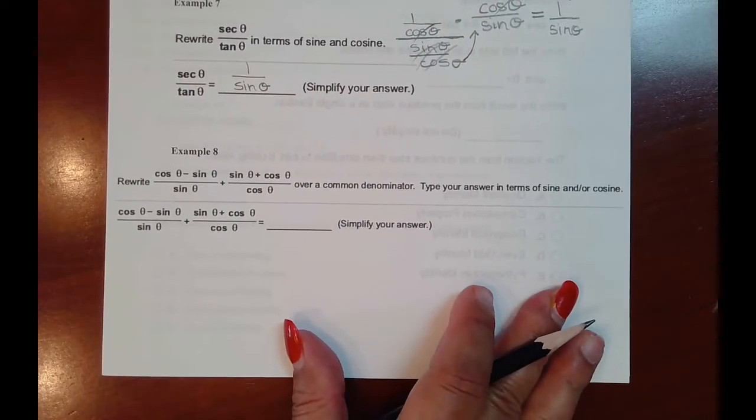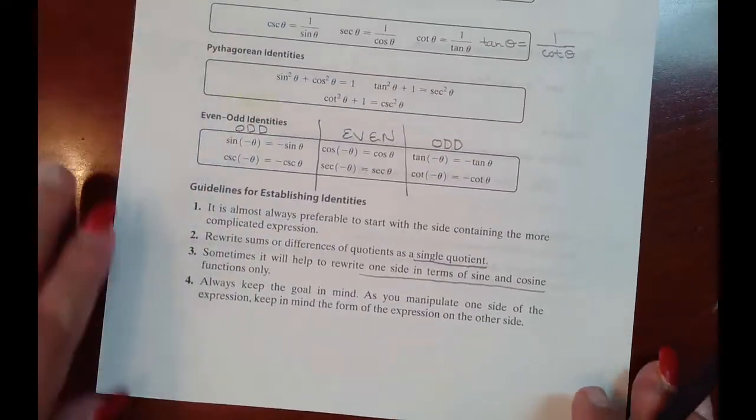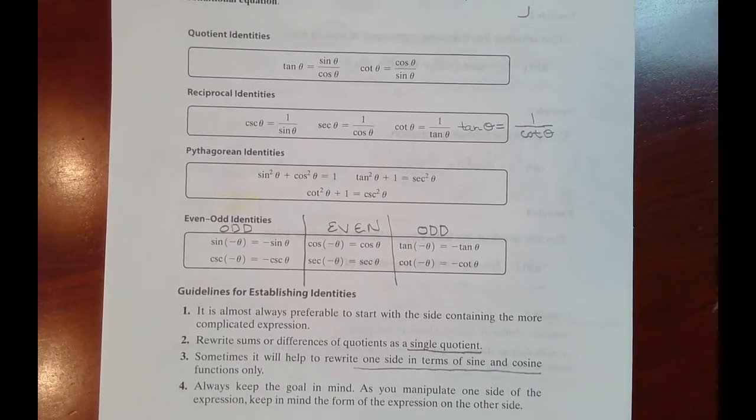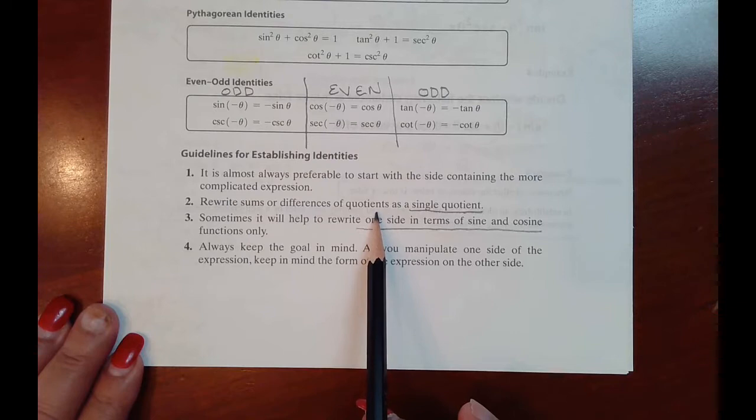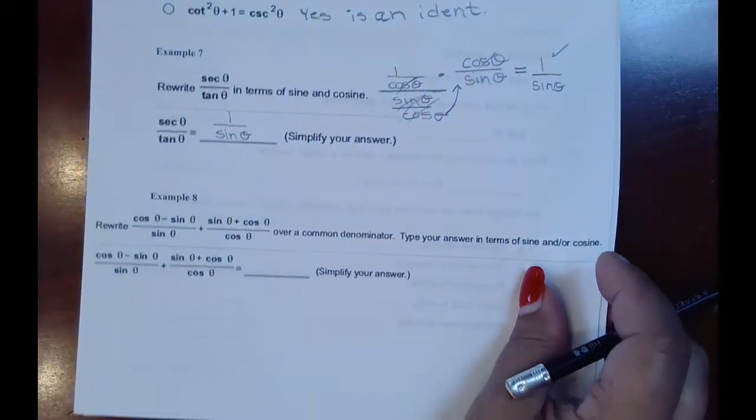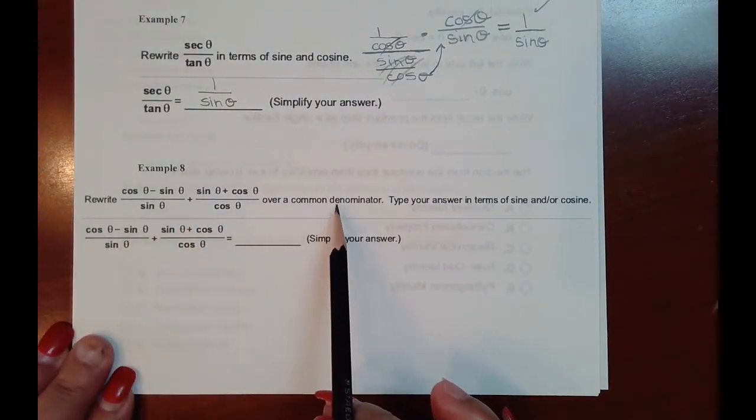Okay, so example 8. Now we have cosine of theta minus sine of theta over a denominator of sine of theta. And I mean, just notice here that you have two different fractions. The denominators are different. The minute that you see that, remember that one of the guidelines on the first page, when we reviewed all of the identities that you're going to be using for substitution purposes to help you simplify, said rewrite sums or differences of quotients, which is exactly what you're looking at in this problem, as a single quotient whenever you get the opportunity, because otherwise you will not be able to continue the simplification process.